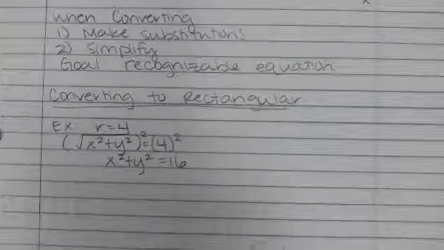So if I get rid of this square root by squaring each side, I'm going to have x squared plus y squared equals 16, and now I recognize that equation. That's a circle centered at 0, 0 with a radius of 4. So at this point, we have a recognizable equation.